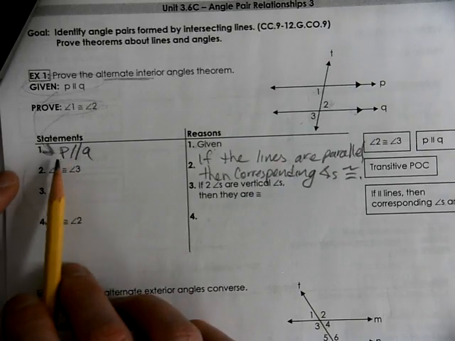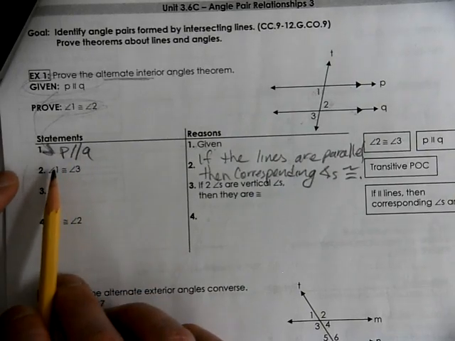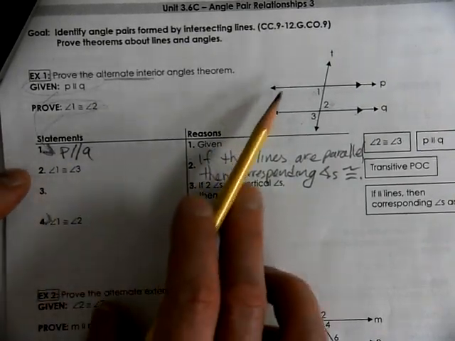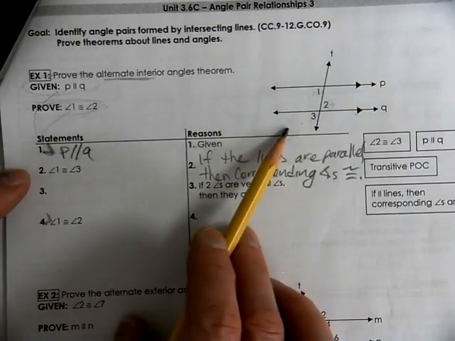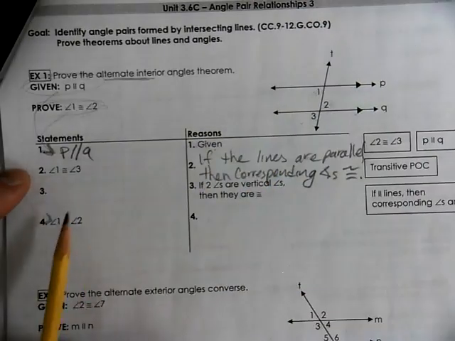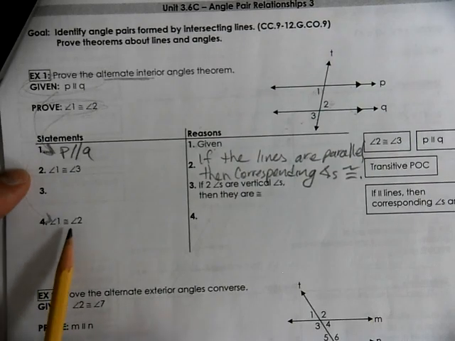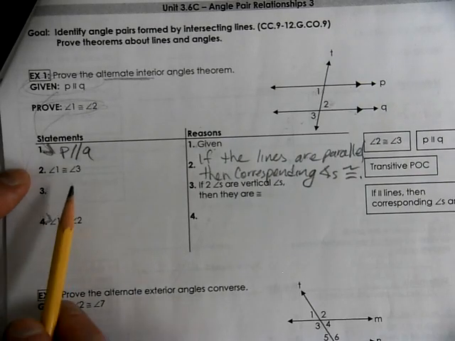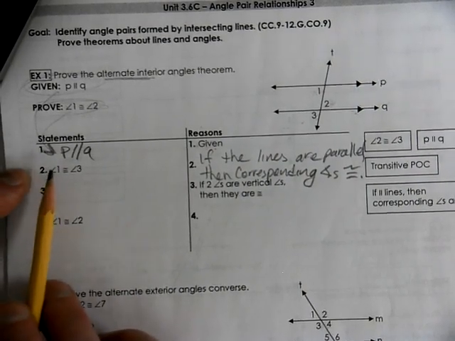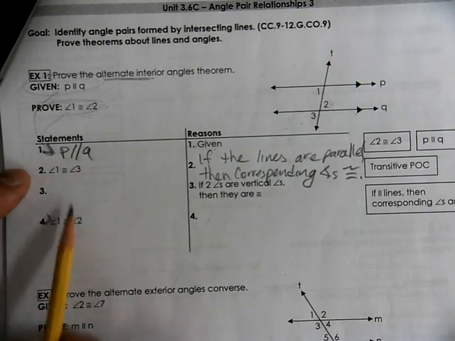Okay, so we've talked about why angle 1 and angle 3 are congruent. We're trying to get all the way down to 1 and 2. That's where we're trying to get to. I've got 1 on my paper. How am I going to get angle 2 on my paper?